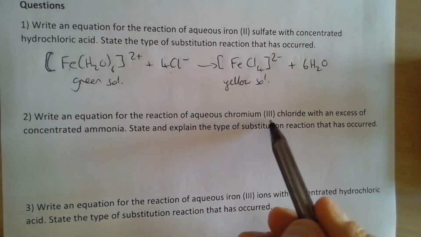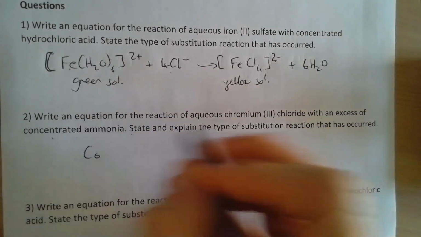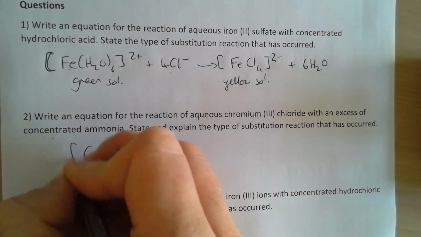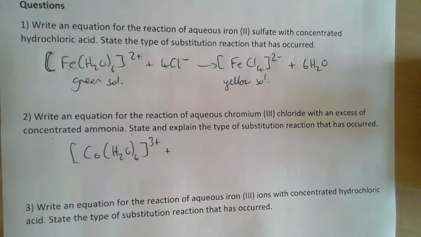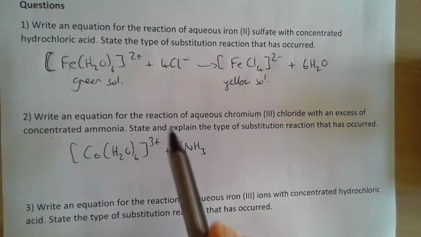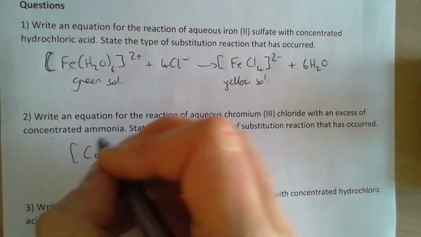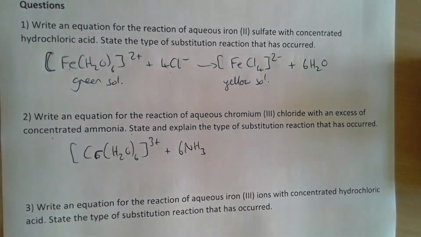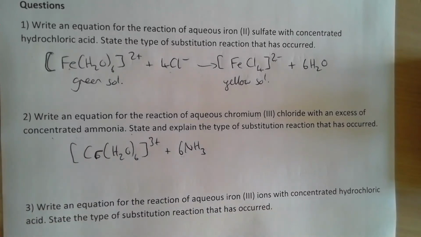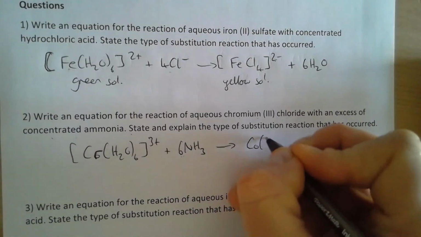Chromium, aqueous chromium 3 chloride with an excess of concentrated ammonia. So aqueous chromium 3+ is in fact this, and it's reacting with an excess of concentrated ammonia. I've just realised that should be Cr(H2O)6. This isn't like the unusual one, copper. So all 6 water ligands are substituted.